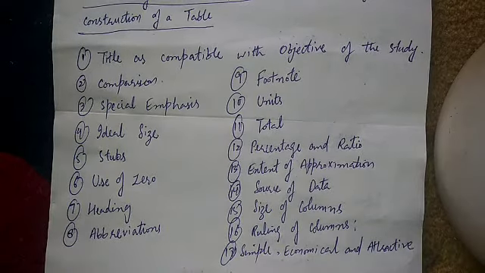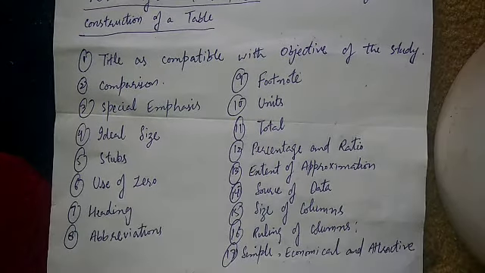Now, use of the zero. Zero should be used only to indicate the quantity of a variable. It should not be used to indicate the non-availability of data. If the data are not available, it should be indicated by not available, NA, or minus sign.